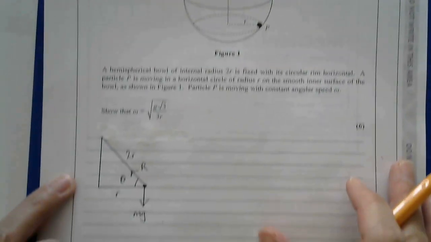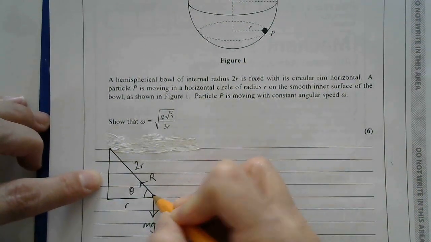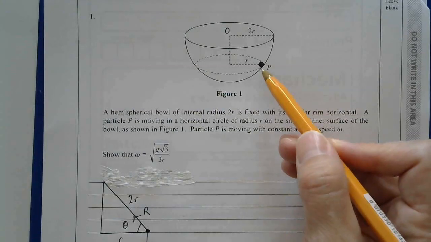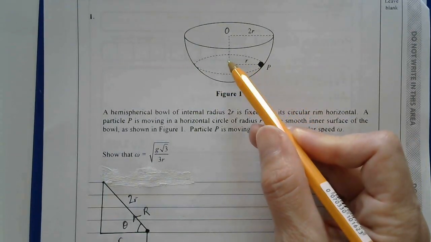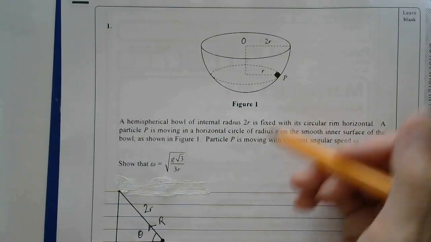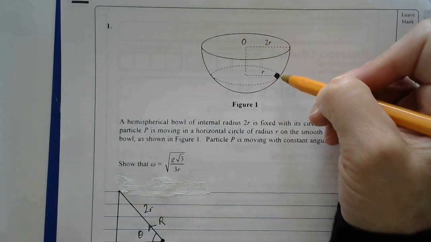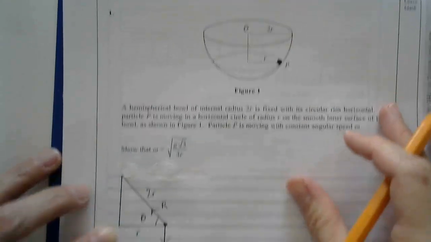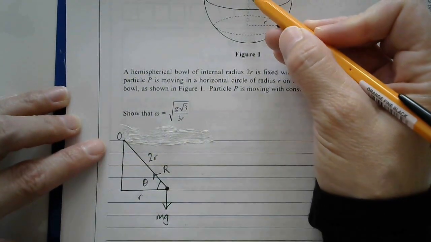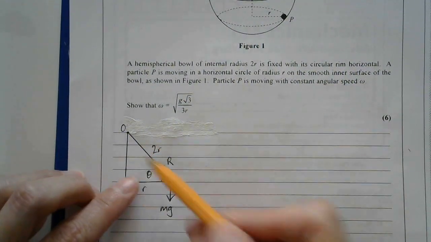So if we begin by drawing a diagram of what's happening to the forces on the particle and the distances that we know. I know that the distance from the particle to the center of the horizontal circle that it's following is r, and I also know that the distance from O to P is 2r, because it takes you from the surface of the hemisphere to the center of the hemisphere. So my center of the hemisphere is O, so I just put a little O up there to help myself understand what's what. And so the particle is here.